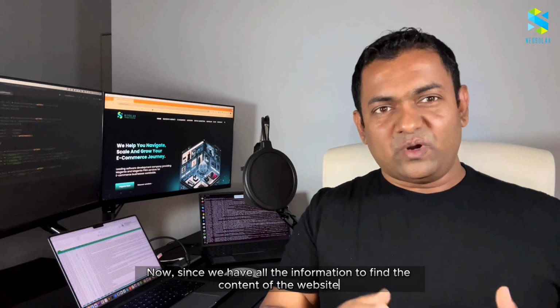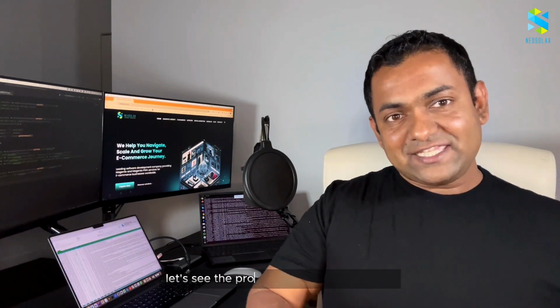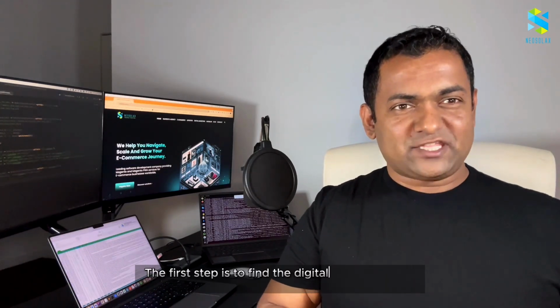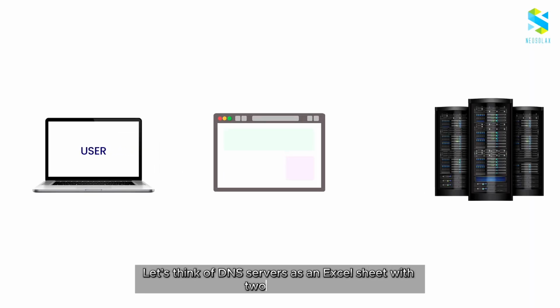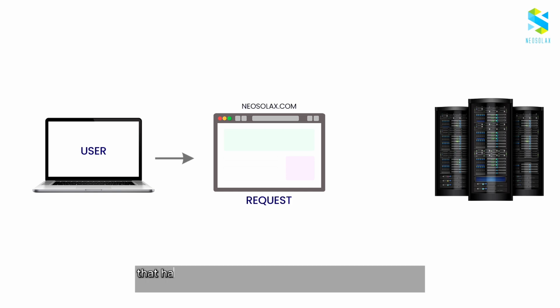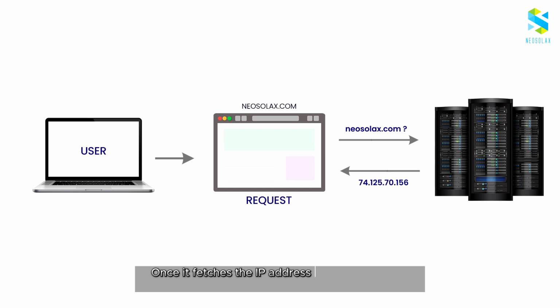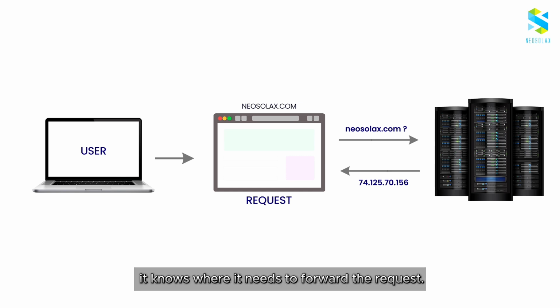Now, since we have all the information to find the content of the website, let's see the process of fetching the data. The first step is to find the digital address of the server. This is done through the DNS server. Let's think of a DNS server as an Excel sheet with two columns that have the domain name and the IP address against each record. Once it fetches the IP address using the domain name, it knows where it needs to forward the request.